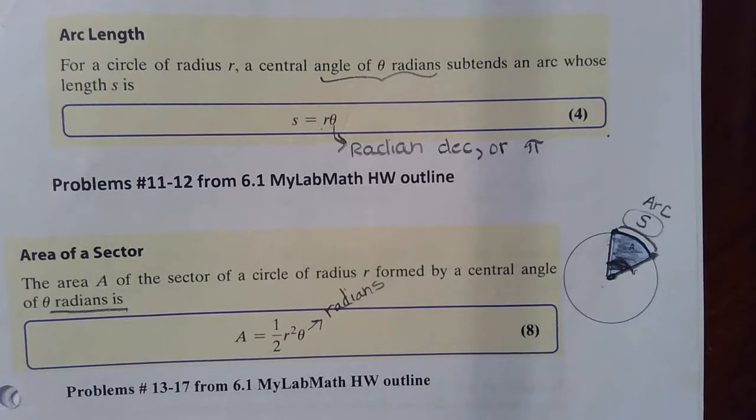Okay, so in the next problem that we're going to do, 11 and 12, I will just reserve that for the next 15-minute video.